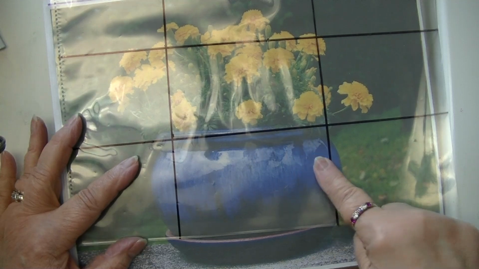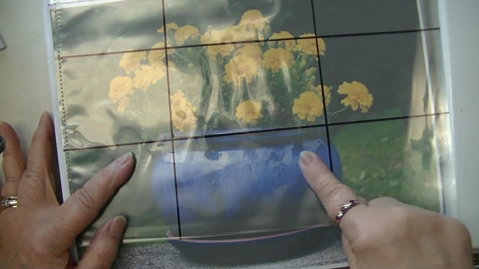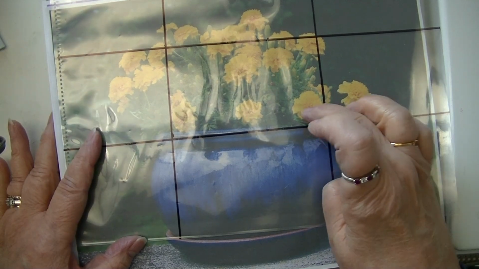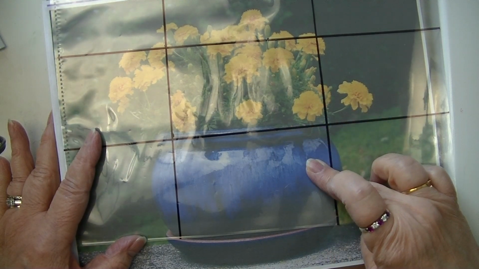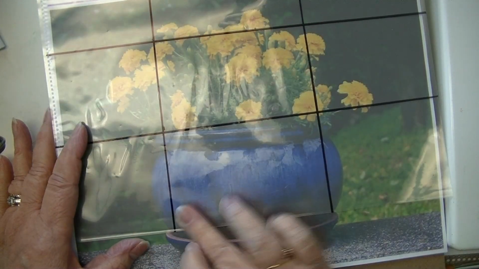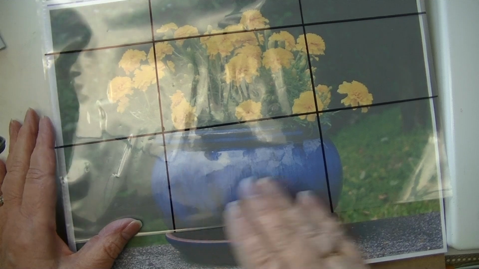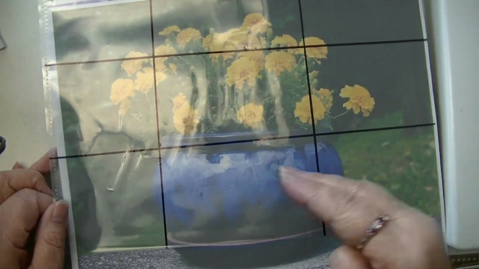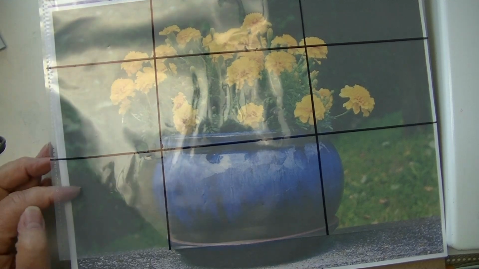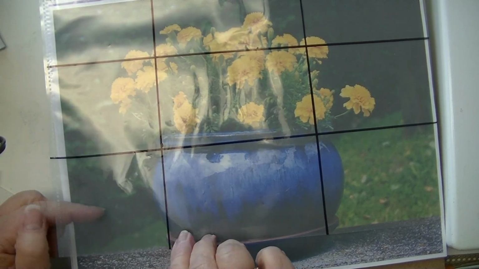So you always want to have more than one item in that center of interest so they can go from the flower to the pot to the lightness to the background to this flower and then on and around. So you want to make that viewer go where you want them to go with their eyes. That's what a center of interest is going to do for you.